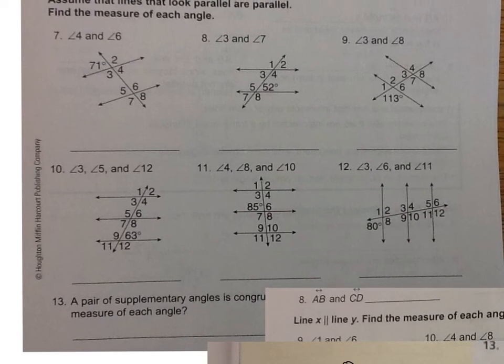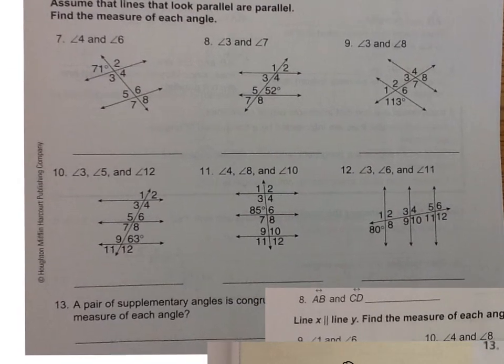Now, does this look familiar? It should, because this was the worksheet that you did. Now, this guy was tricky because what did they do on 10, 11, and 12? They added more to it. They added 3 lines. What kind of lines? Parallel lines. They added an extra parallel line. Does it matter? No. Can you still use the rules? Yeah. Sure.